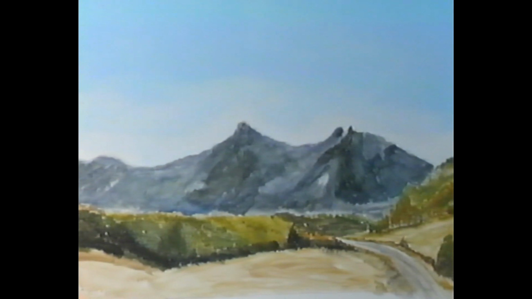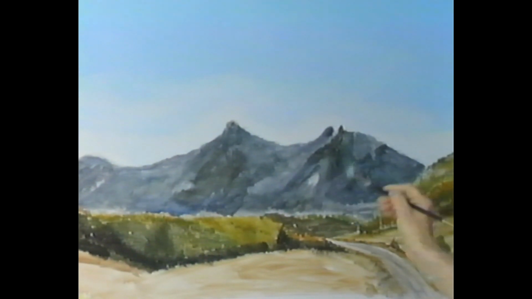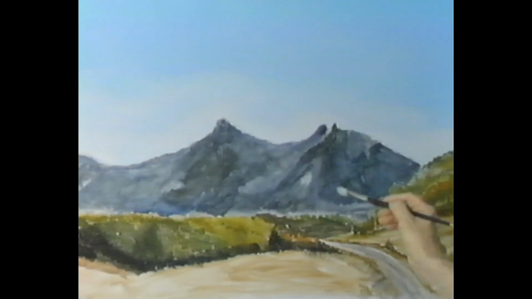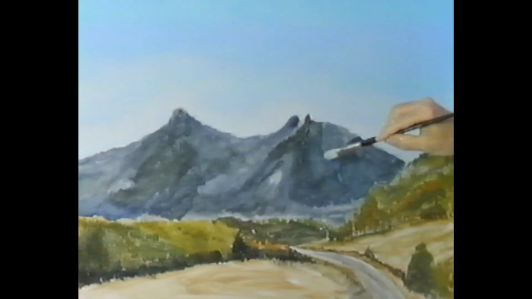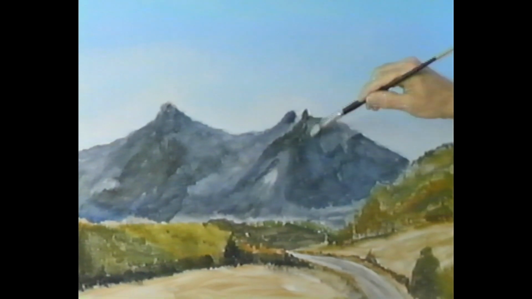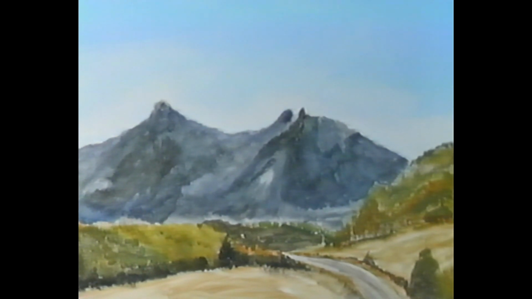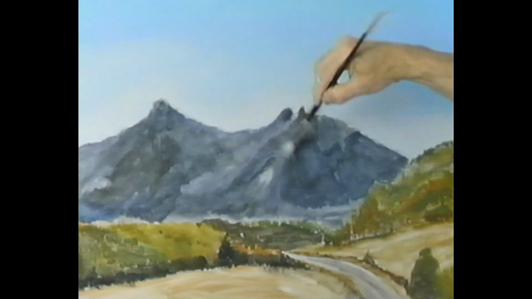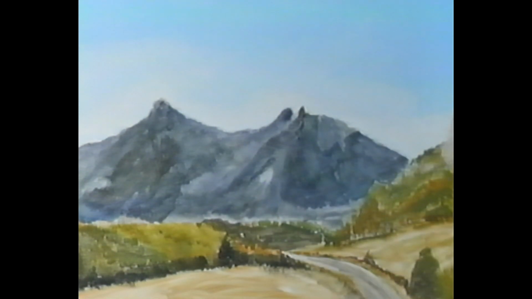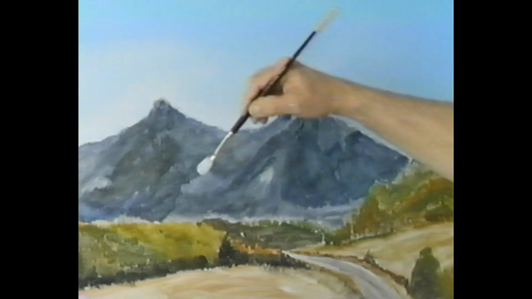I don't know if there's enough in here to really come out all that clear and show you, but you'll probably notice that the colors are now less intense, and it looks like that mountain is further back and in the mist. And I'm adding a bit more white to what little of this is left, and more matte medium.